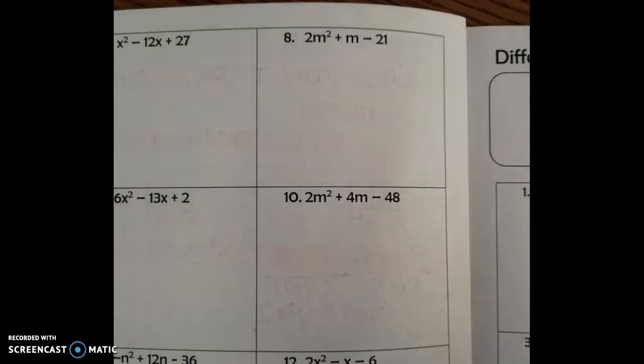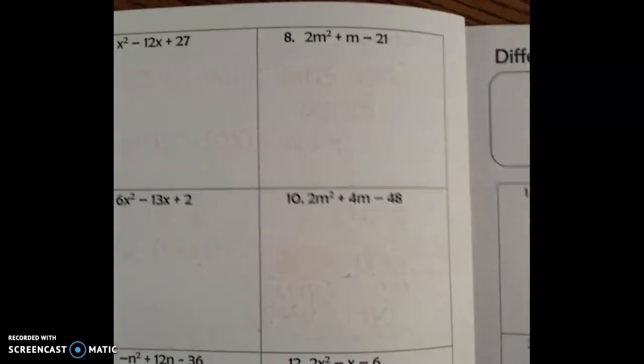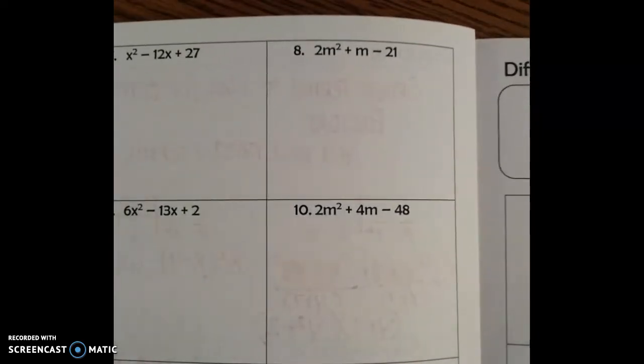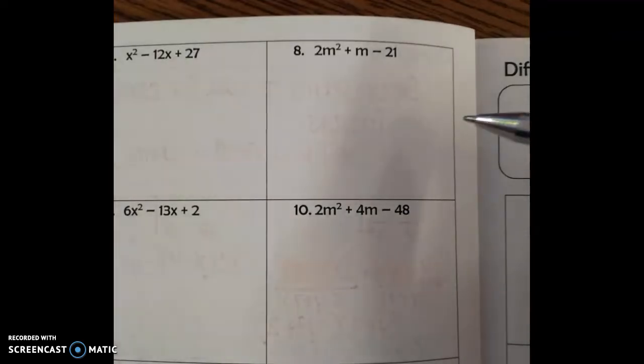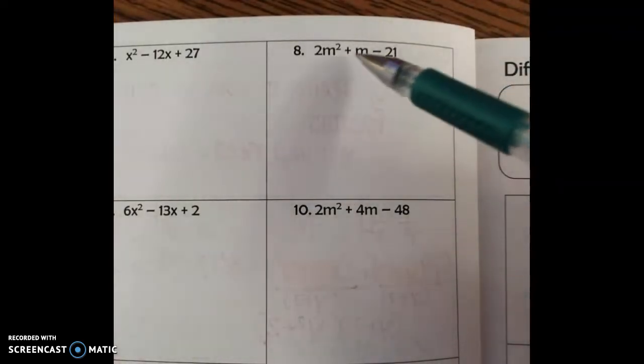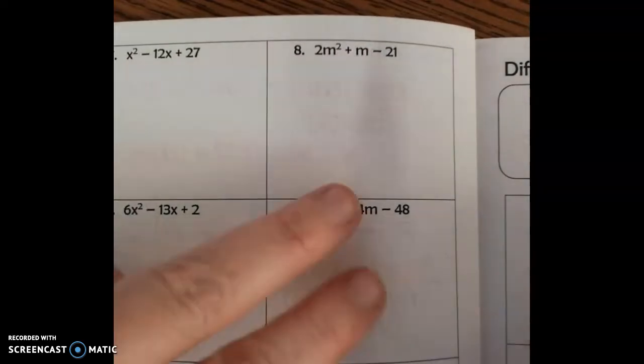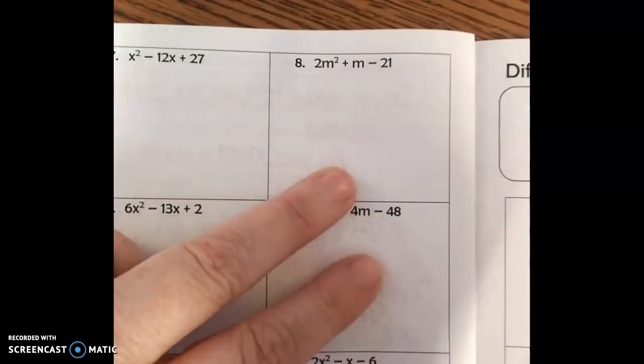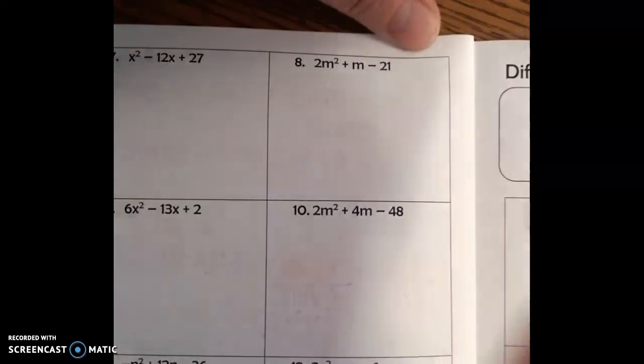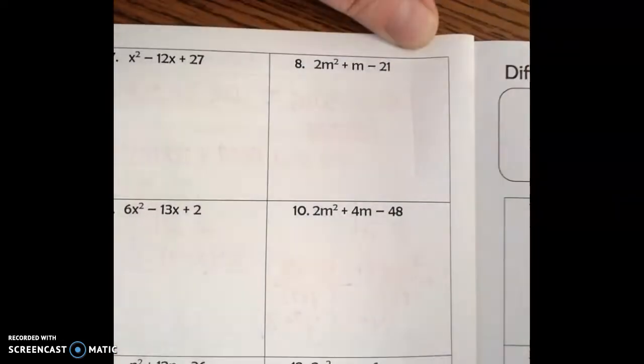Alright guys, so I wanted to go over a couple more problems to help you with the homework tonight. And this is actually some of the problems from the homework. So the first one I wanted to do was number 8. Always check for GCF first. When I look at these three terms, they do not have anything in common. So I want to make this into a 4-term expression so I can use grouping with it.